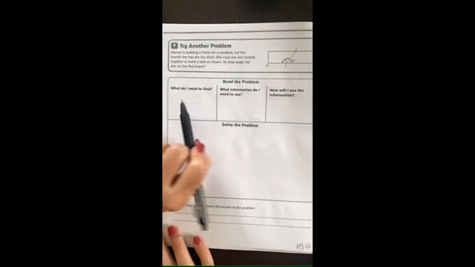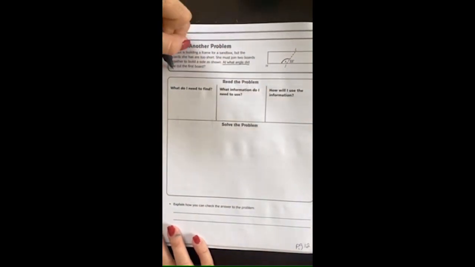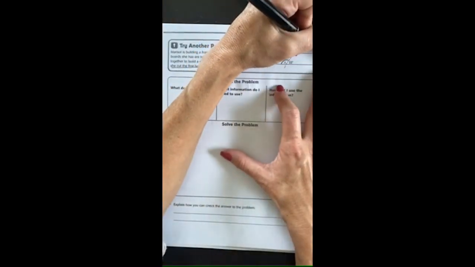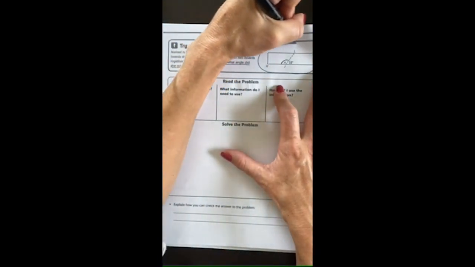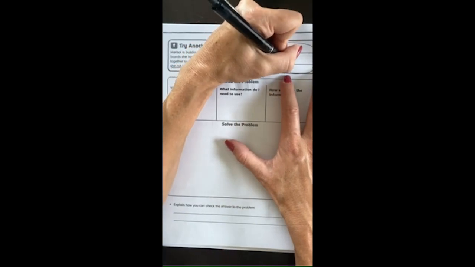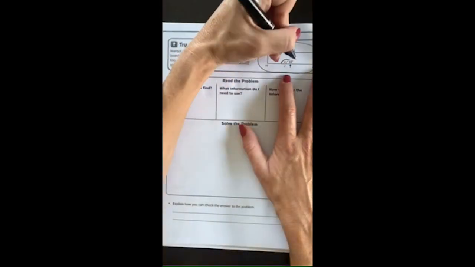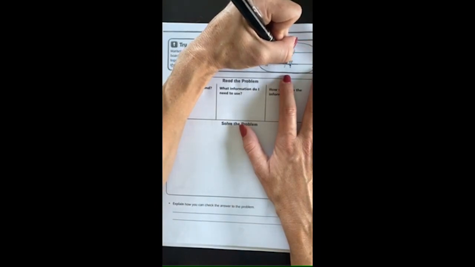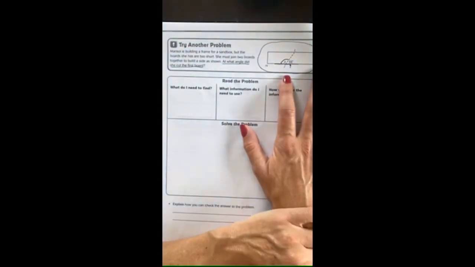So what do I need to find? Well, at what angle did she cut the first board? That's what we need to find, this angle, HJL. What information do I need to use? Well, I need to know this here. We can circle the whole thing because I need to know that she made a 55-degree cut and what the original angle was before she cut it.